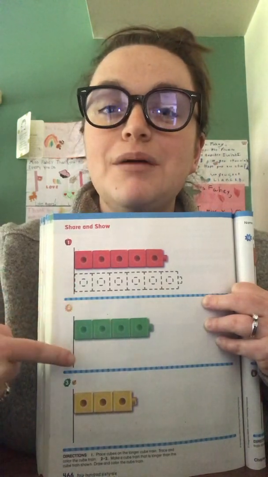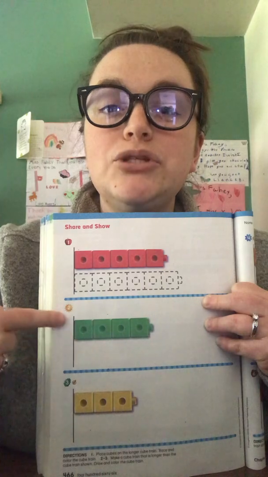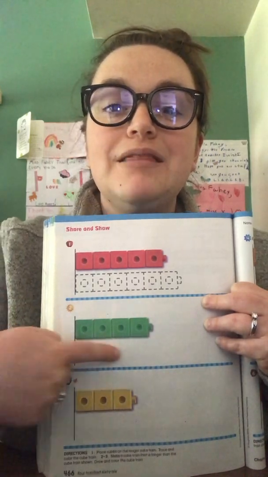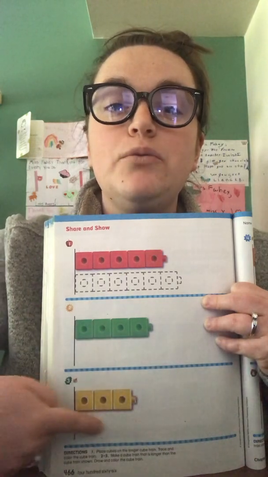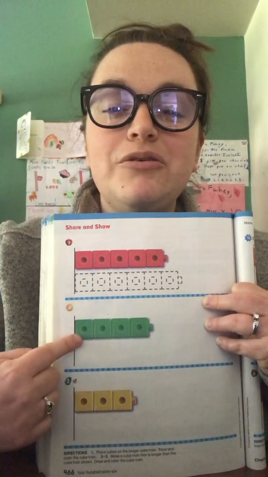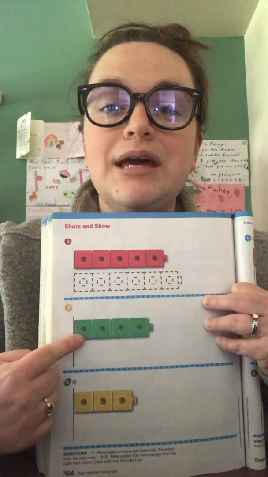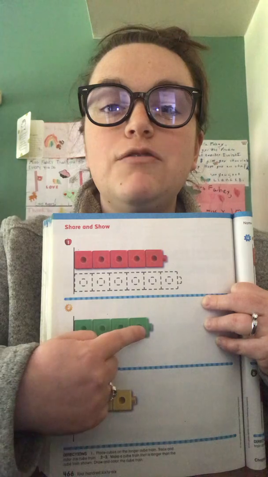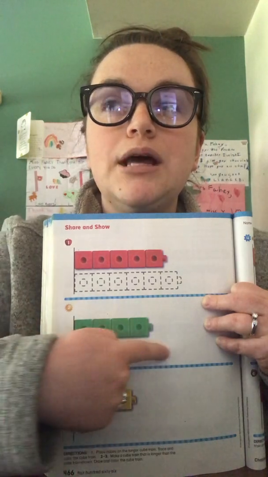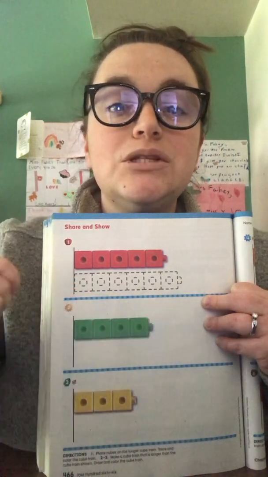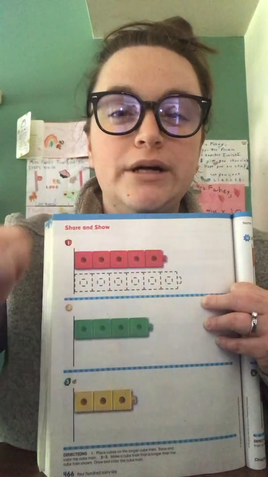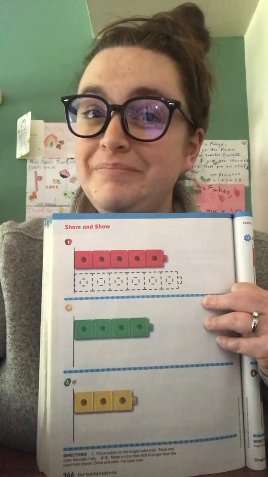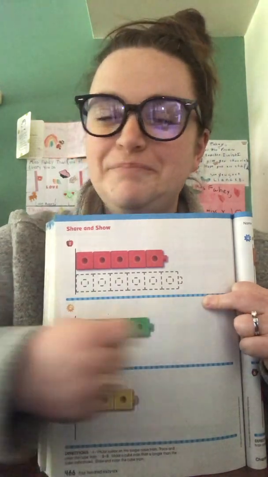Very good. Come down to the bottom, and for numbers 2 and 3, I want you to make a cube train that is longer than what is shown. So take a look at the green here. We have how many cubes making up the green train? 1, 2, 3, 4. So draw a cube train at the bottom that is longer than 4. Maybe it's 5, maybe it's 6, maybe it's 100. No, I don't think you can fit 100 here.